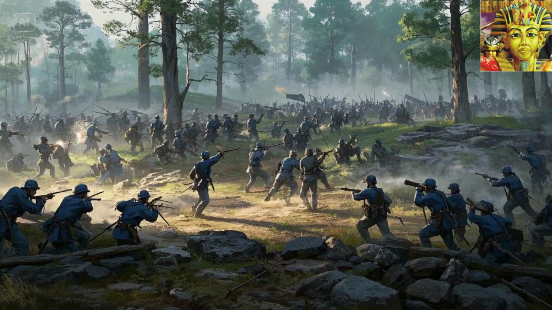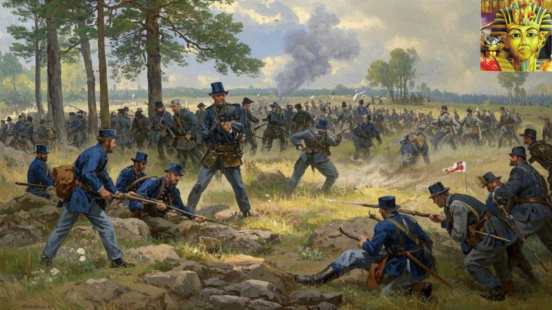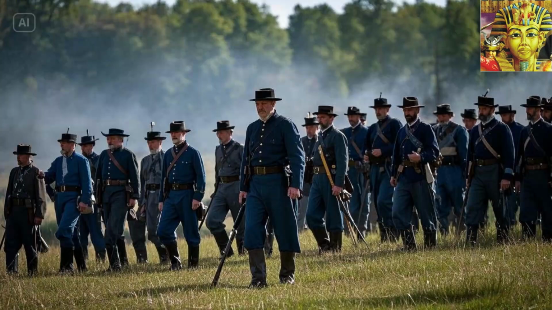The Union's rapid advance into Georgia had stretched their supply lines, making it difficult to maintain adequate provisions and ammunition for their forces. This logistical challenge was exacerbated by the difficult terrain and poor roads, which hindered the movement of supplies to the front lines.